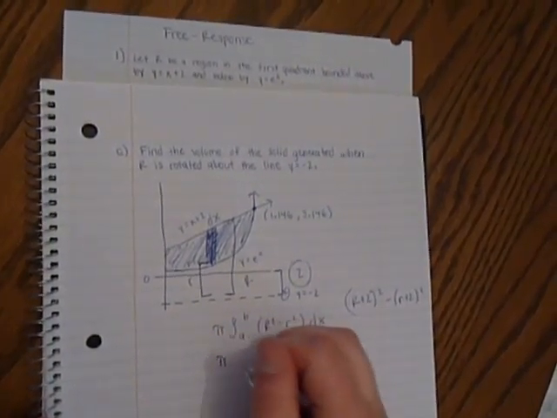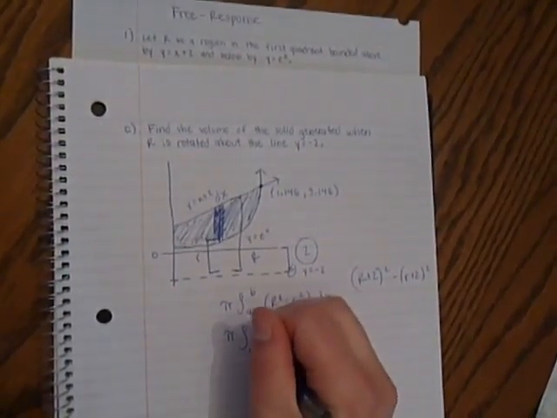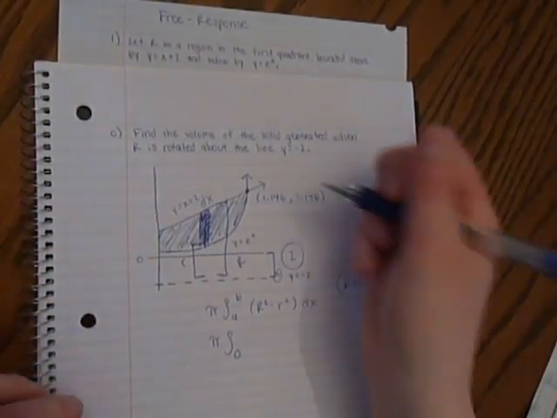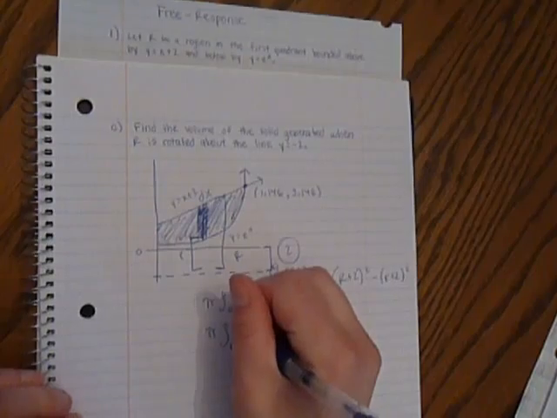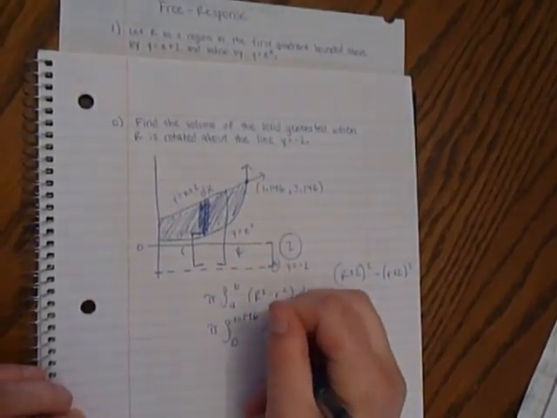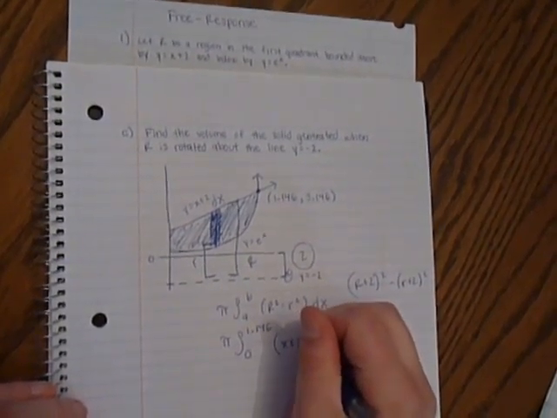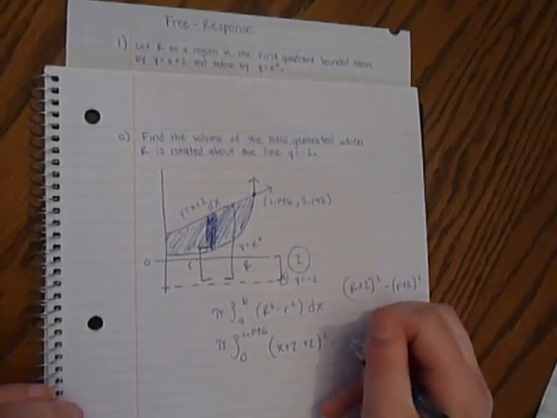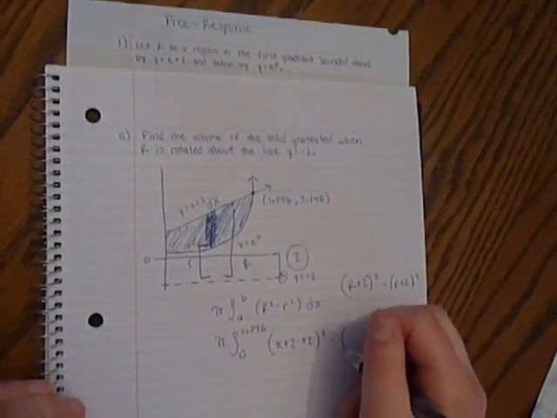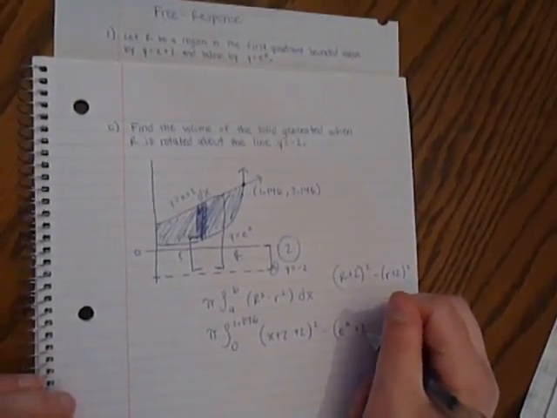So just to rewrite the question, pi times the integral of the lower limit will be 0, and the upper limit will be 1.146, and that's why we need the intersection. And then we take the top line for big R, which is x plus 2, then you have to add this extra 2, squared, minus the bottom, which is e to the x, plus that extra 2 spaces, dx.